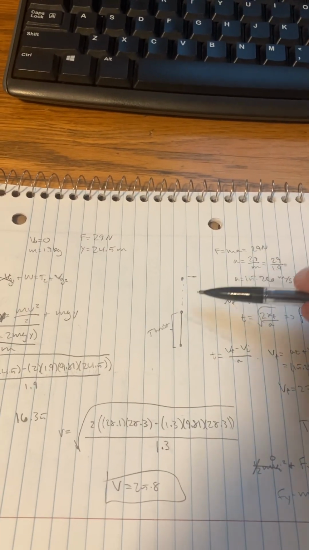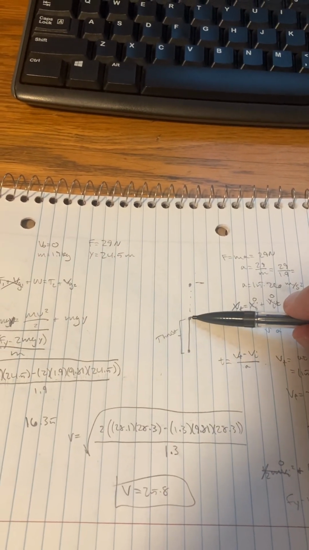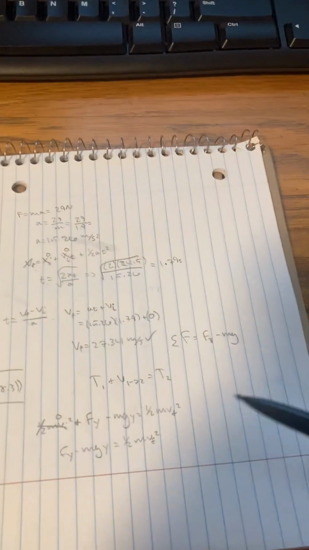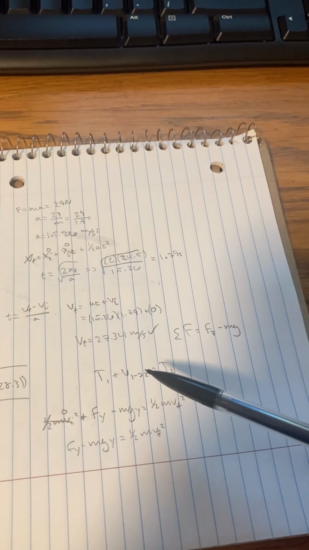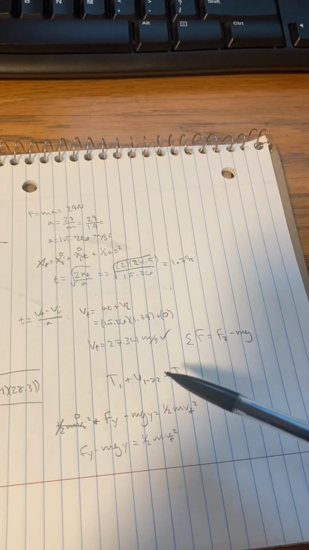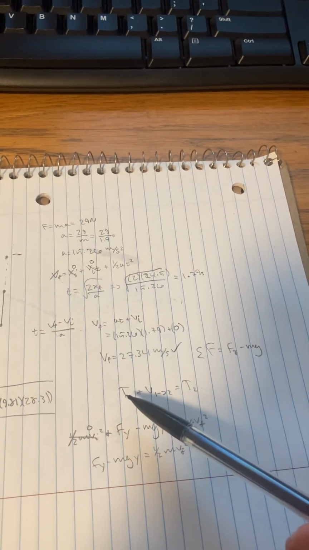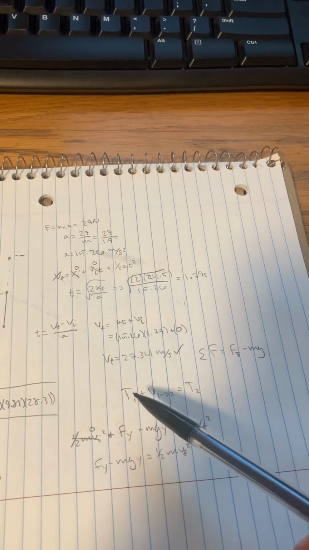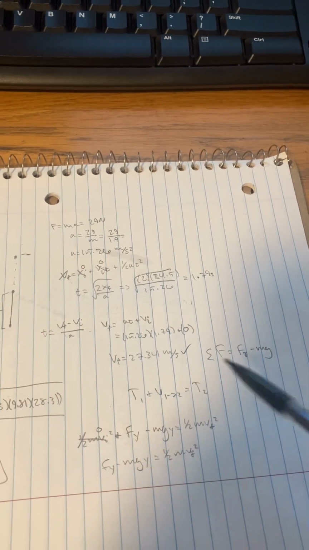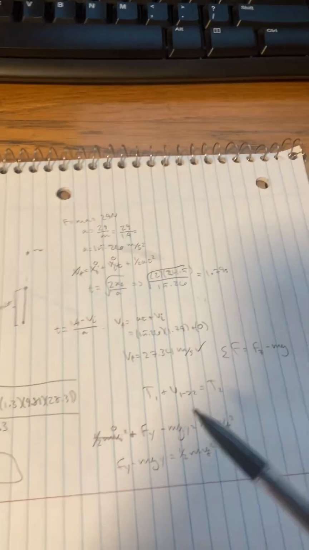And so in order to find the final velocity at the end of the thrust, I used conservation of energy plus work equation. So I have my T1 plus work equals T2. T1 is initial kinetic energy. T2 is final kinetic energy.